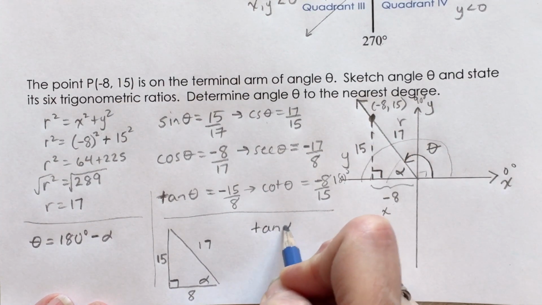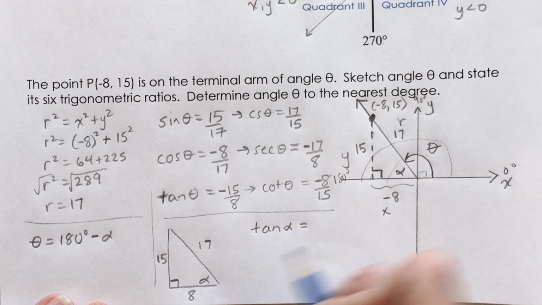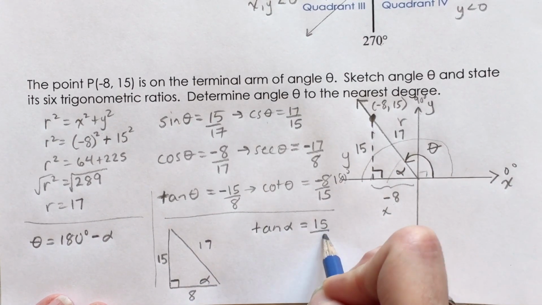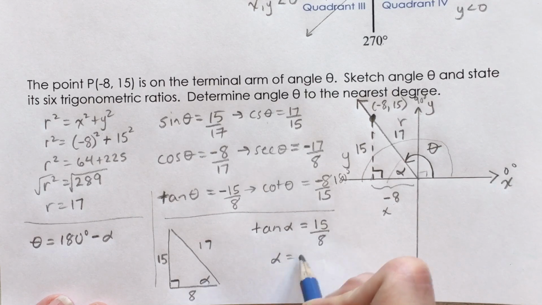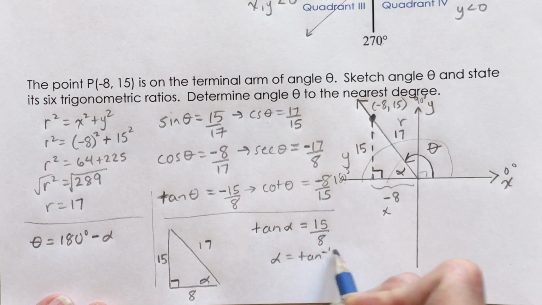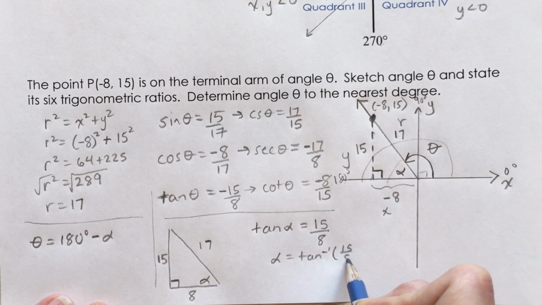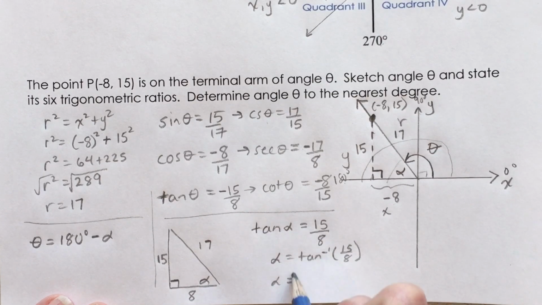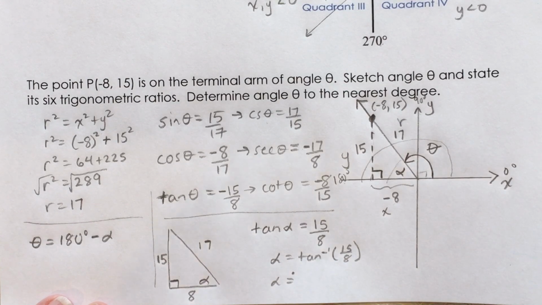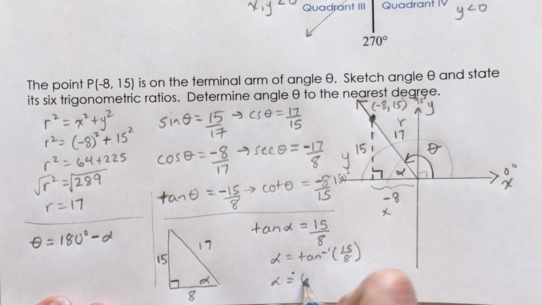So I'm doing the tan of alpha is equal to 15 over 8. So alpha is going to be the tan inverse of 15 over 8, or approximately 62 degrees. So 61.9, so I'm going to say 62 degrees.